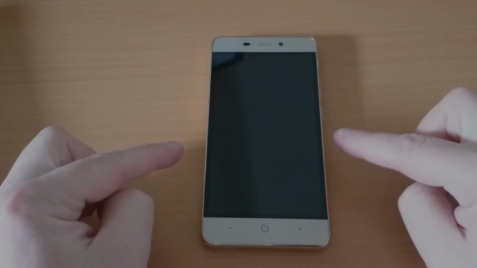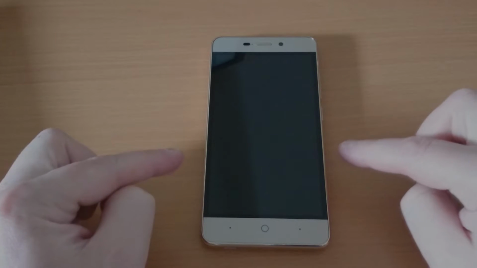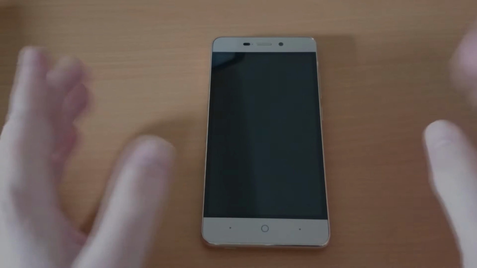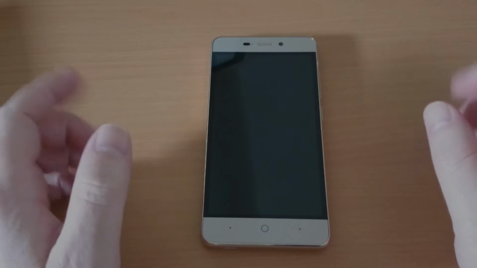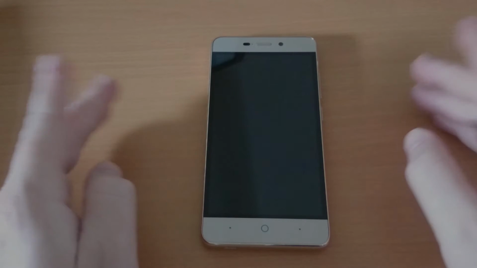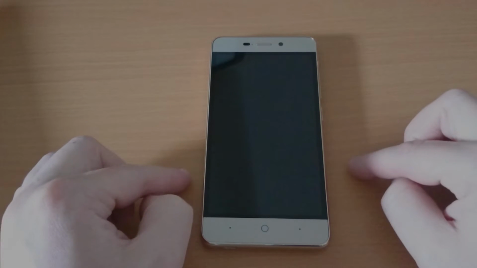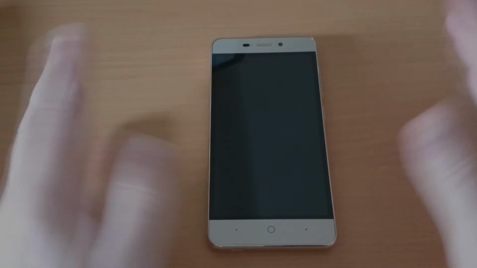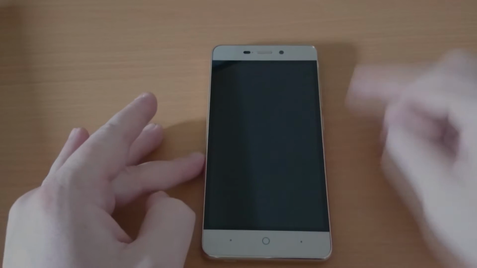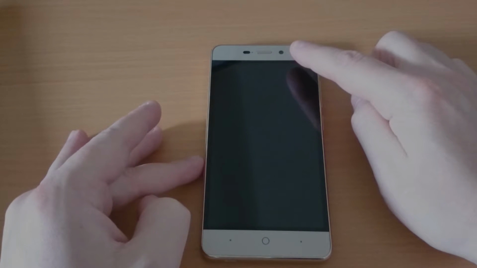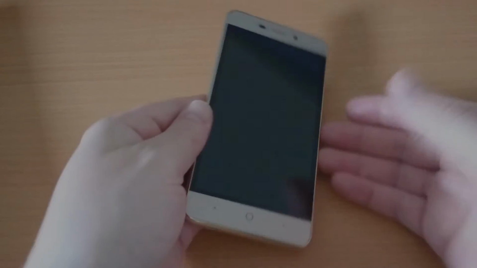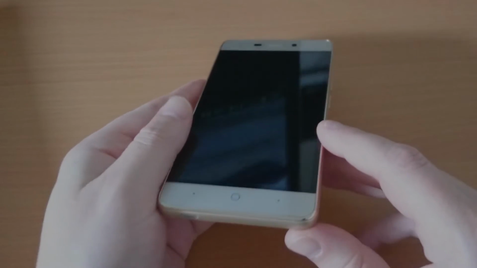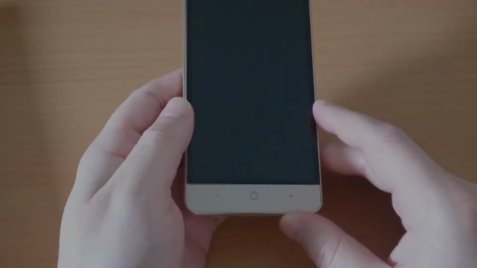We have 8 gig internal memory, expandable with up to 32 gig micro SD or micro SDHC cards, and 1 gig of RAM. The battery is a 4000 milliamp one, so pretty standard. We have a 2 megapixel camera at the top, and at the back we're looking at a 13 megapixel. As you can see, I have the gold color here. You can get it in white and black.